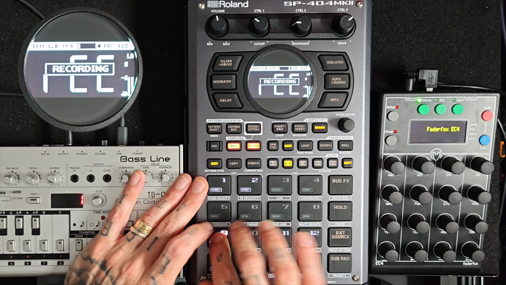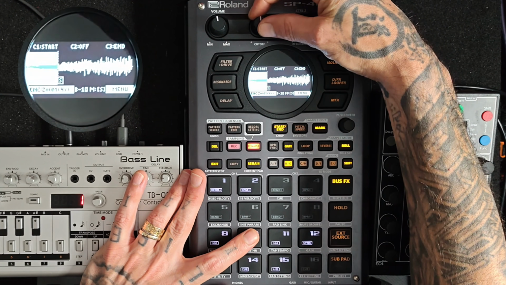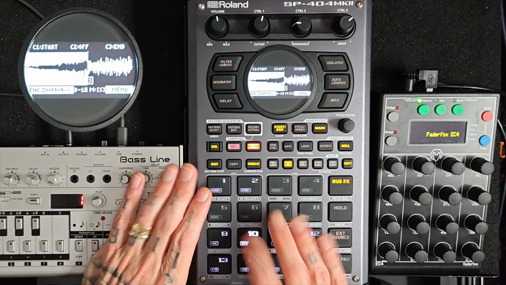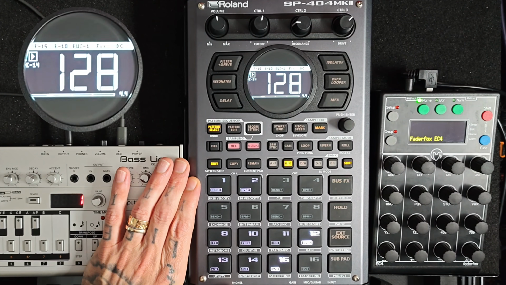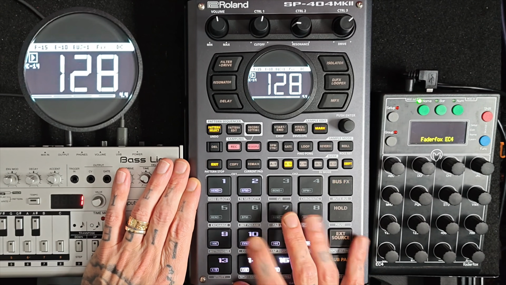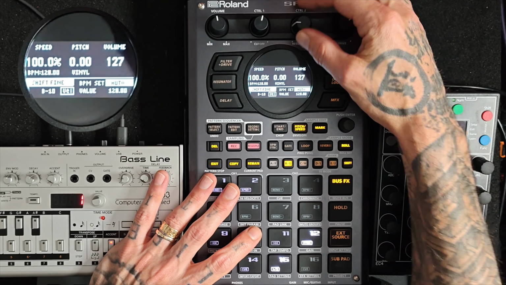Let's resample. Nice. Let's see if this fits. Yeah, it's not bad. Let's experiment a little bit with the pitch.